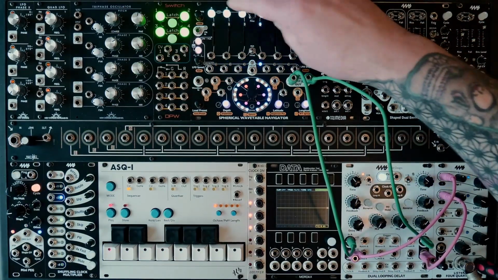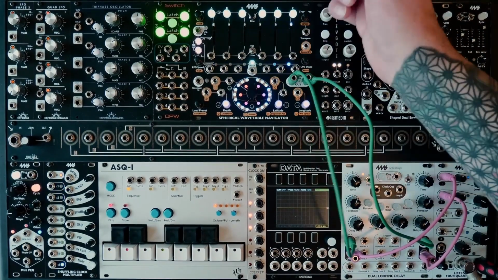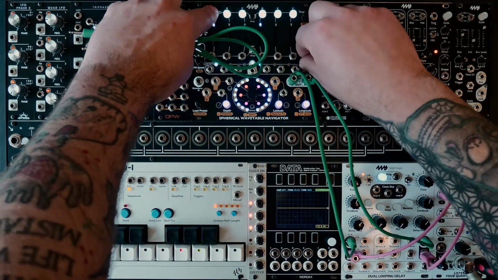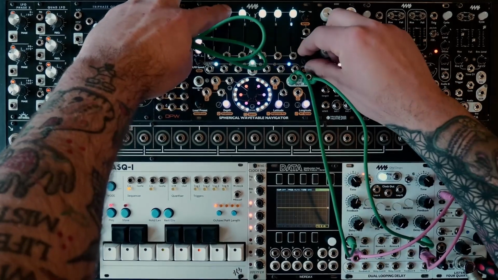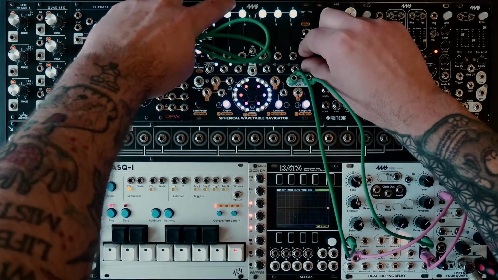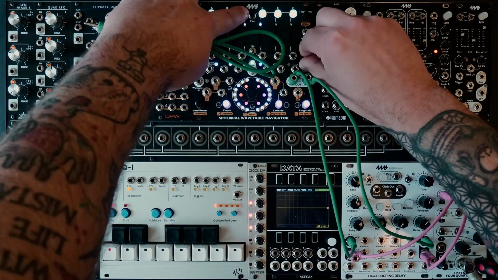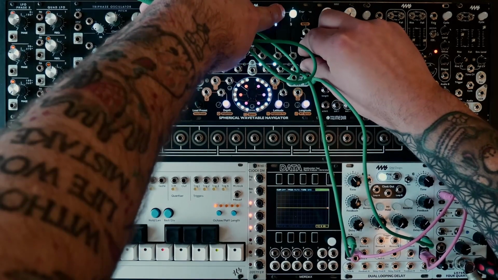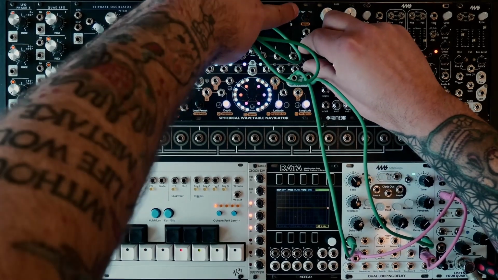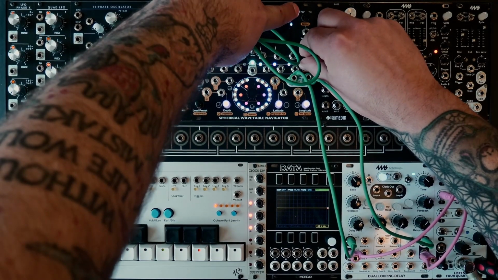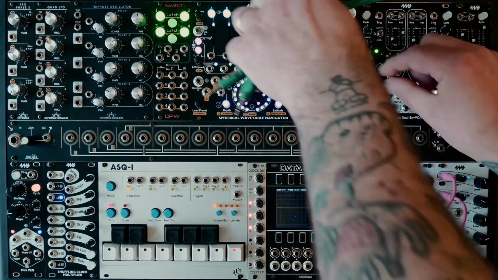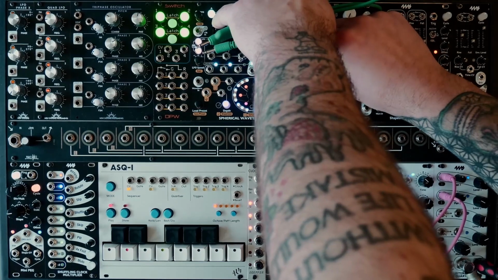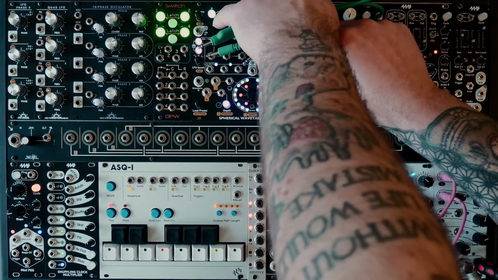So let's just hold down the A button, and I'm going to change the LFO shape of the A oscillator. And now B. And you can change the phase of each LFO individually as well by pushing LFO shape down, moving that.